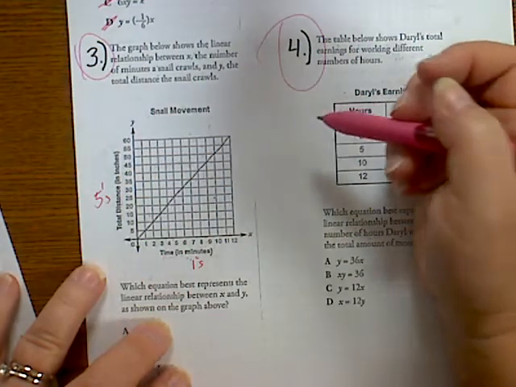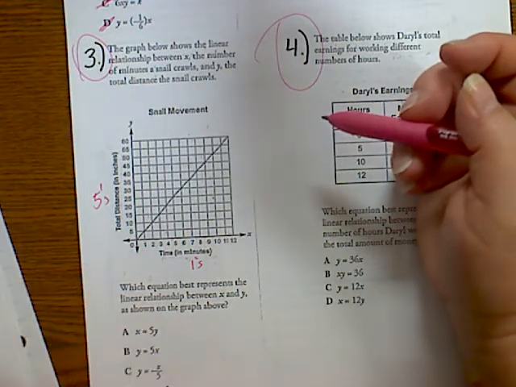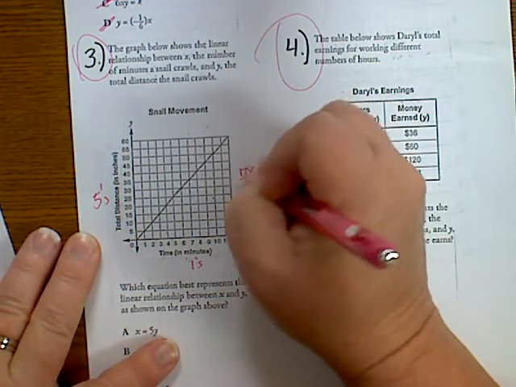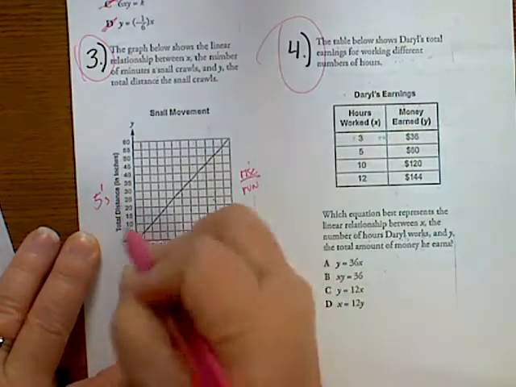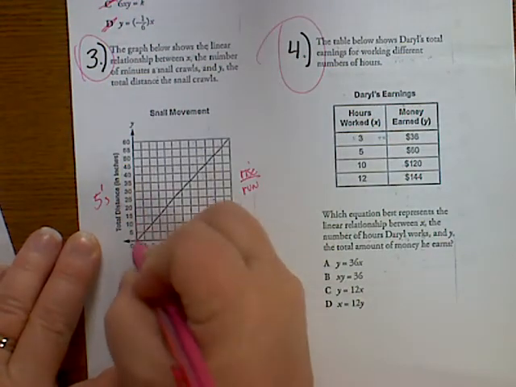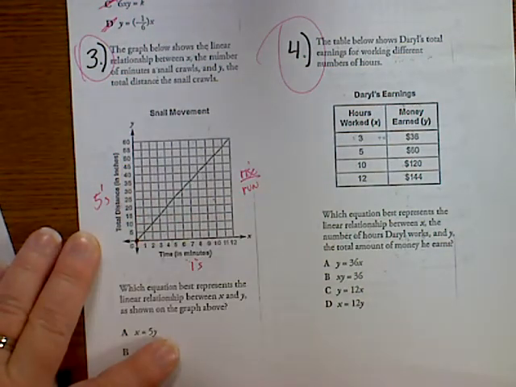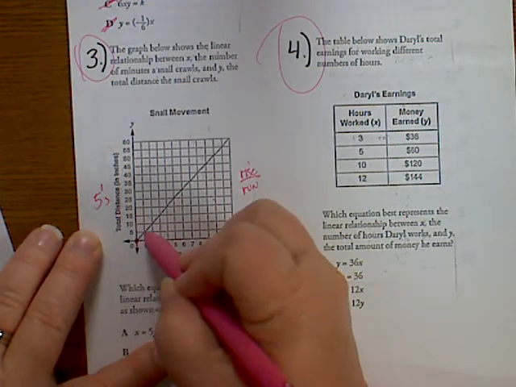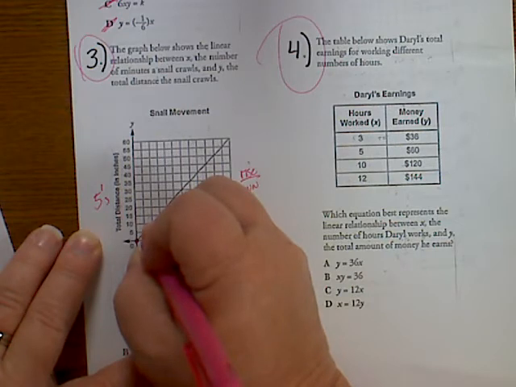Now, on a graph, how you find your slope is what? Rise over run. If it goes through the origin, use the origin as your starting point. Then I have to find another place, and it crosses right here, so that makes it really easy.